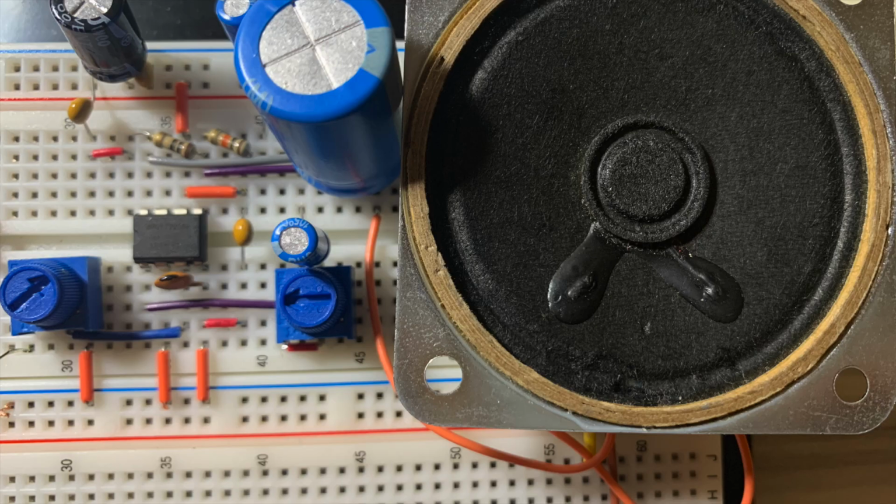Here's the next part of the project, which can input an audio signal and amplify it, expanding on the previous circuit. The speaker will play Never Gonna Give You Up.